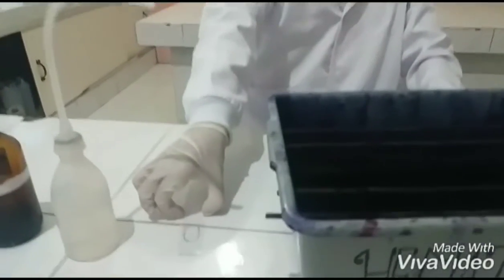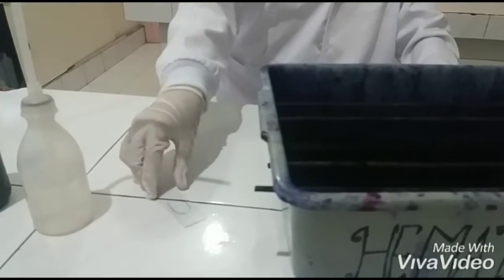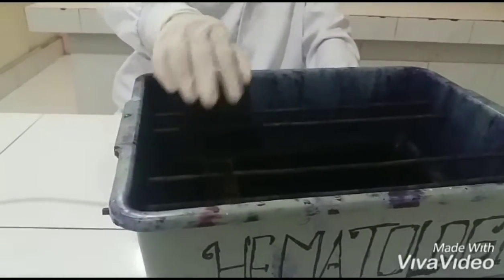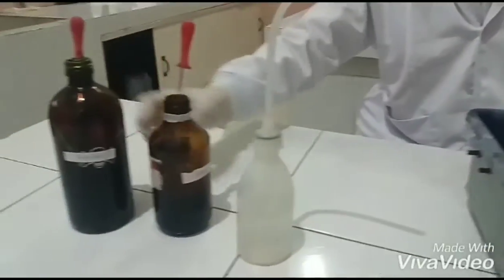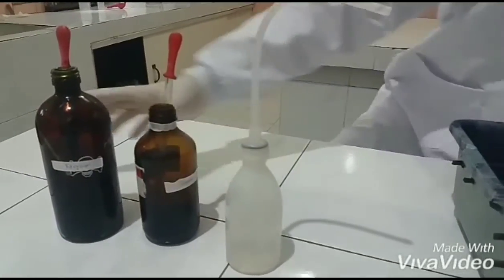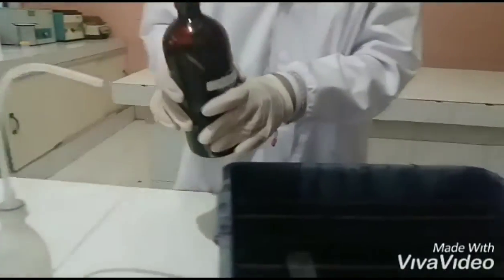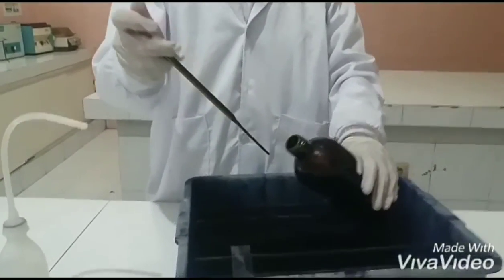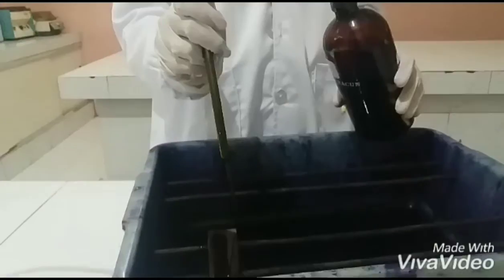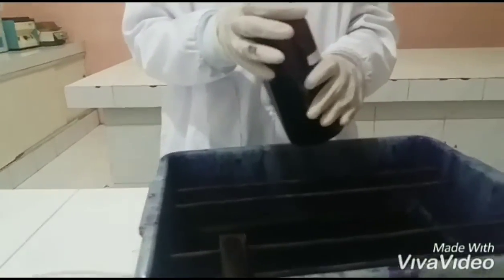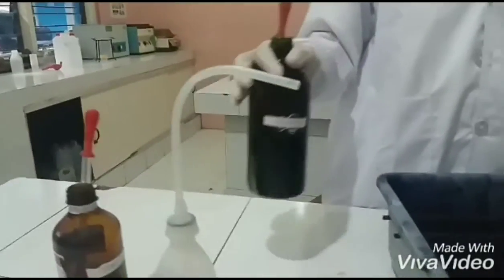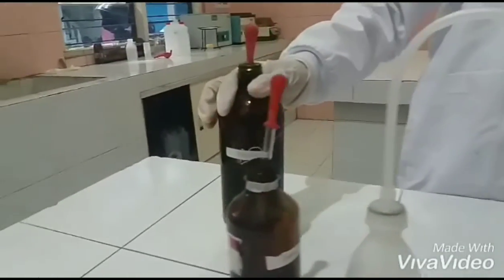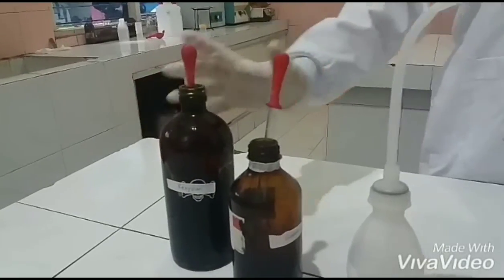And then we take the preparat to the staining rack and add Kinyoun, like this, for 5 minutes.